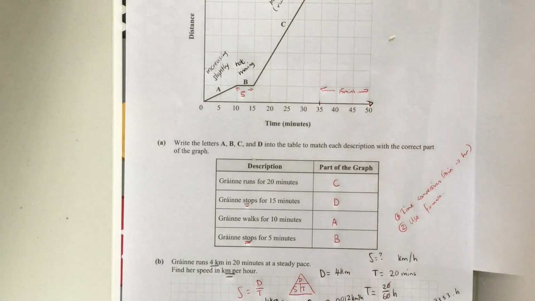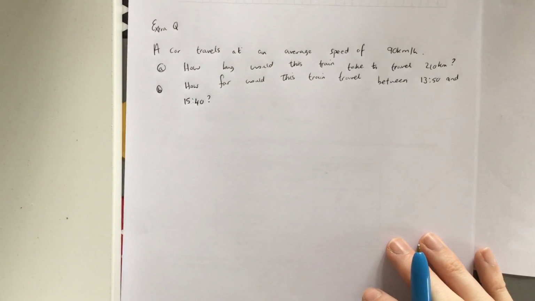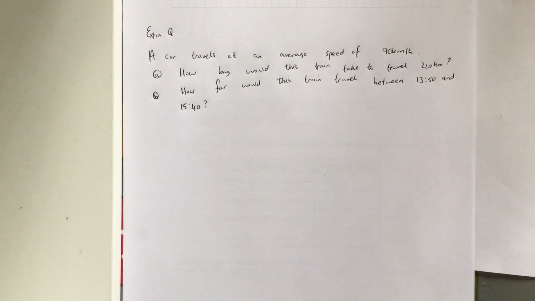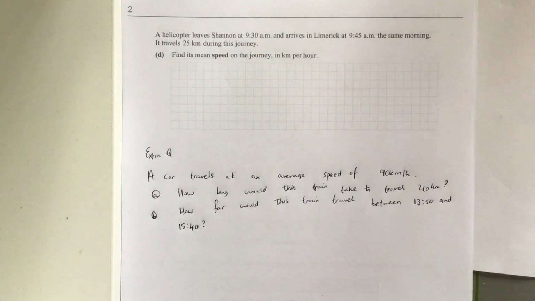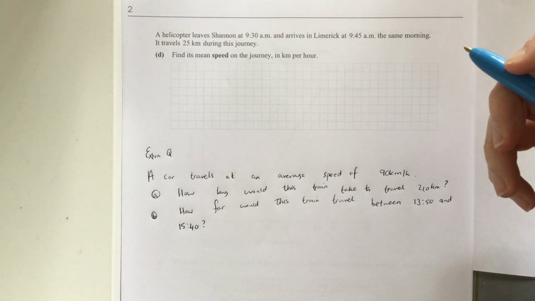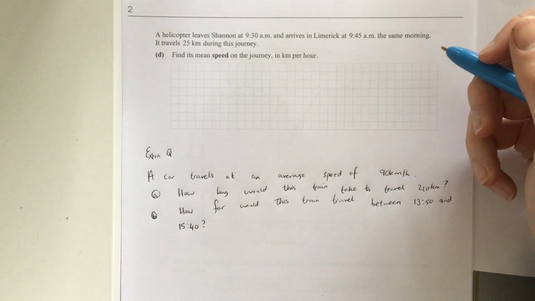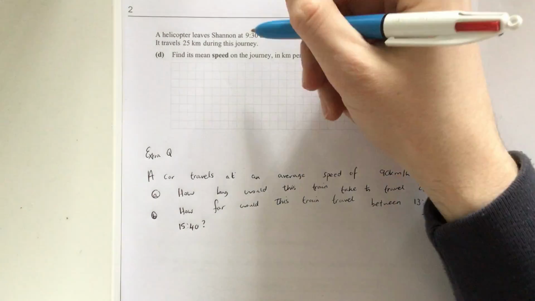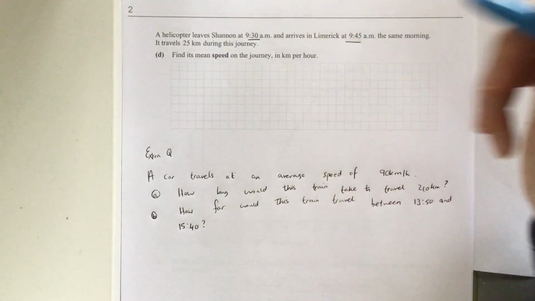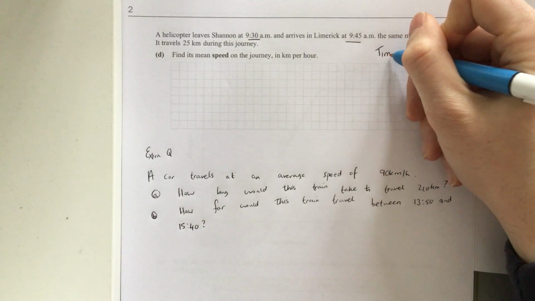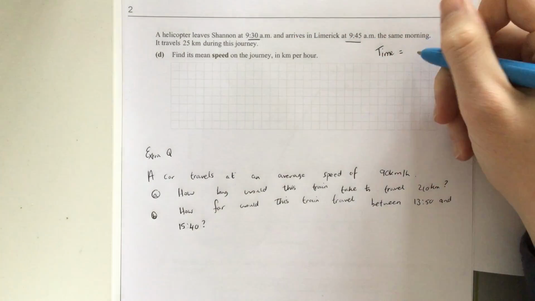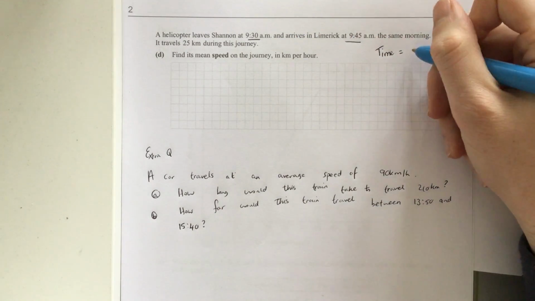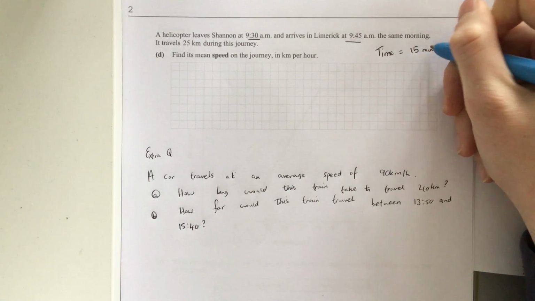Okay, that leads us on to the next question here, which is going to be focusing on conversions. So we are told here that we have a helicopter leaving Shannon at 9:30 a.m. and arrives in Limerick at 9:45. Find the mean speed on the journey. Okay, so what we need to do here is underline the key information. We're leaving Shannon at 9:30, we're arriving at 9:45, so therefore the duration of the journey is 15 minutes.